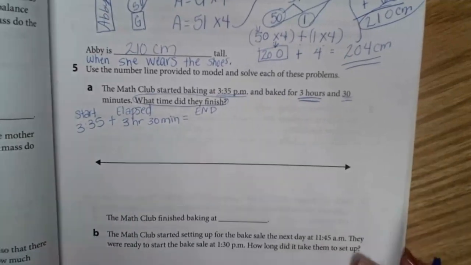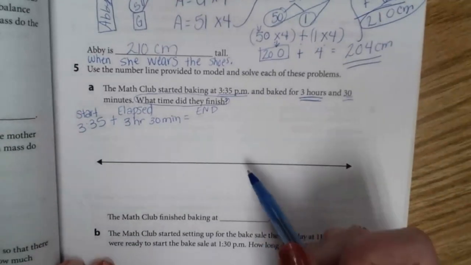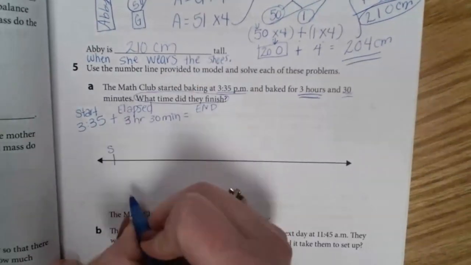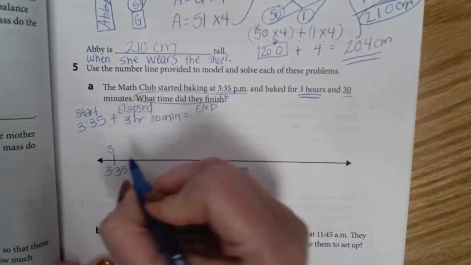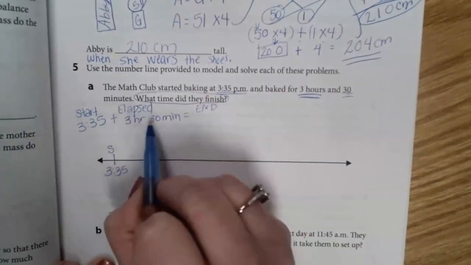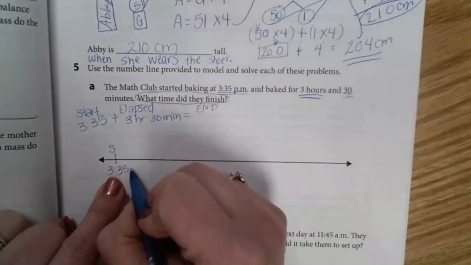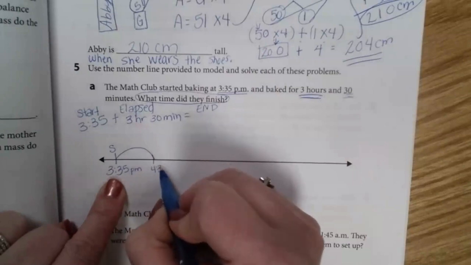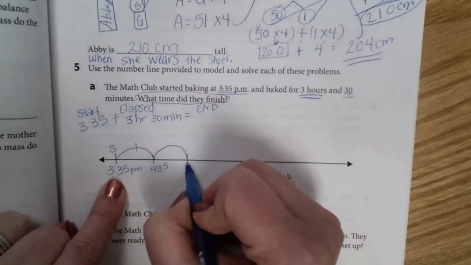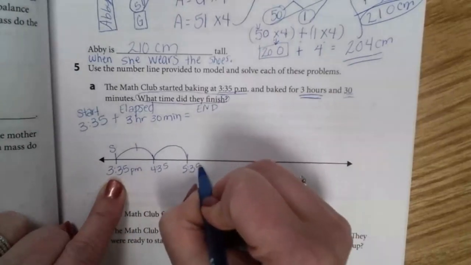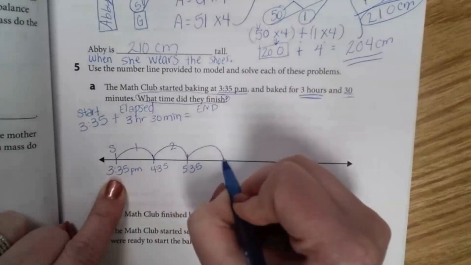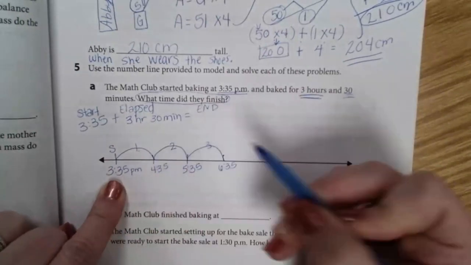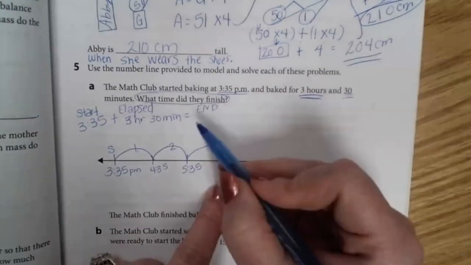All right. Hopefully you had time to work this problem out. And we are going to start with our start time. So I'm going to write S for start, and it's 3:35. Okay. I'm going to go 3 hours and 30 minutes. So I'm going to start at 3:35, and I'm going to make one jump, which is 4:35. And I'm going to make a second jump, which is 5:35. And then I'm going to make a third jump, which is 6:35. And that is my 3 hours. 1 hour, 2 hours, 3 hours. All right. So now I just have to go 30 minutes.